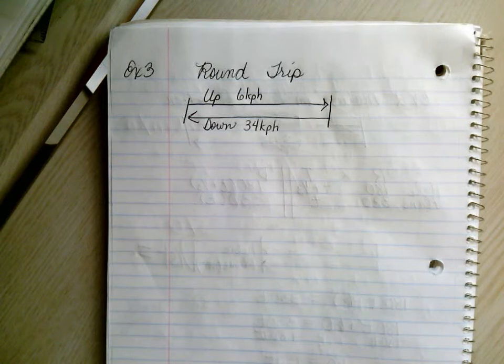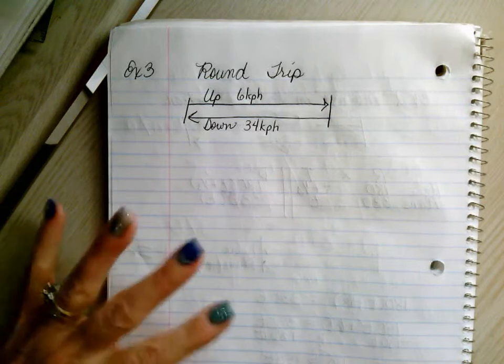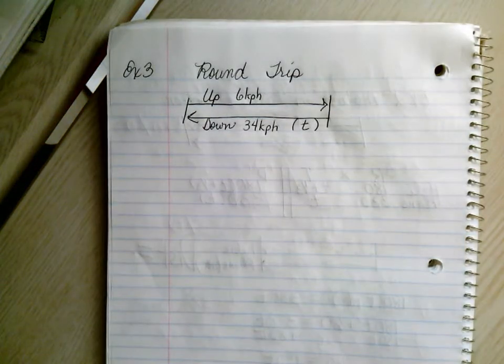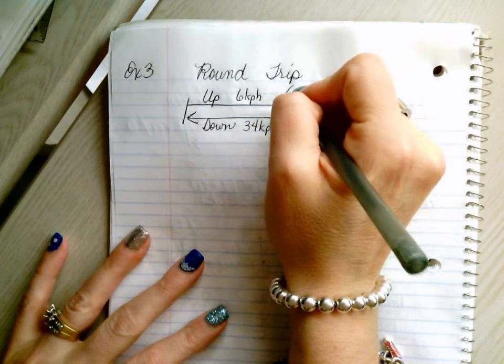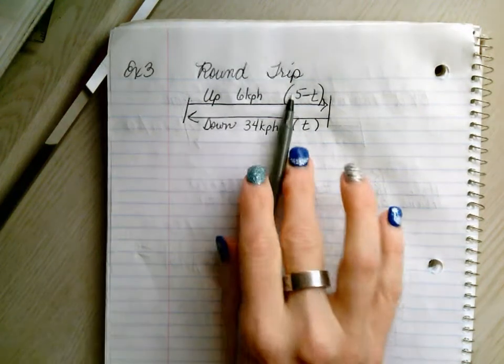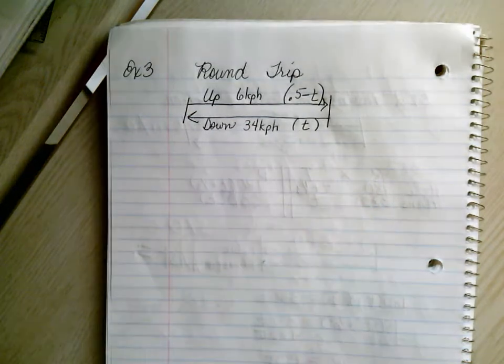Okay, so I've got up and I've got down. Okay, and I know that the two trips put together was a half hour. So I am going to say that the time she spent going downhill, I'm just going to call it T, and since the total time spent is a half hour, 1/2 minus T has to then be only the uphill battle. Okay? Because if you have a total and you remove a part, you get the other part.